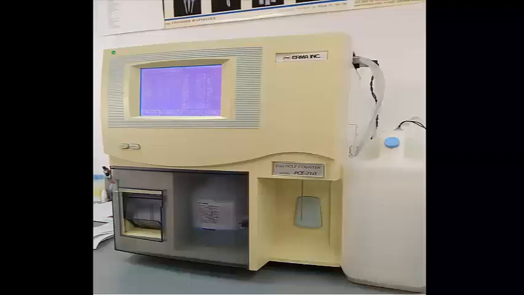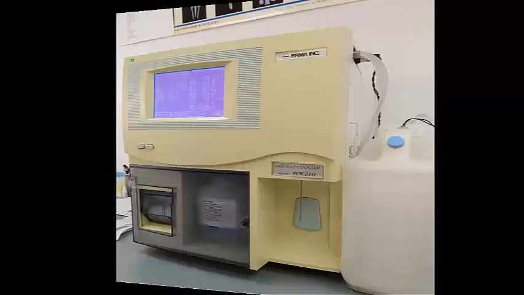Operation principles of the device. The electronic cell counters that measure blood characteristics are divided into two main groups. The first group measures the change in the electrical impedance of the solution when the blood passes in front of a hole, and the second group is based on the light refraction due to the blood cells.